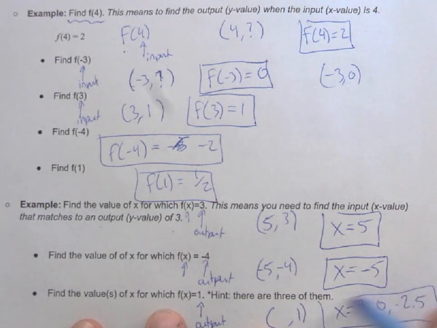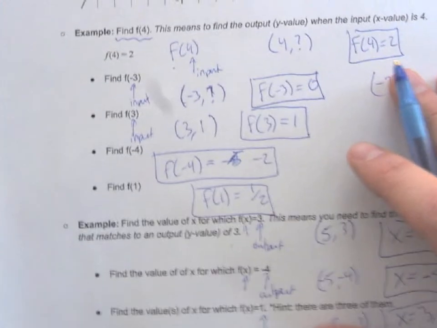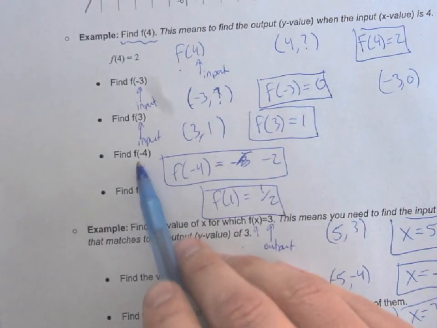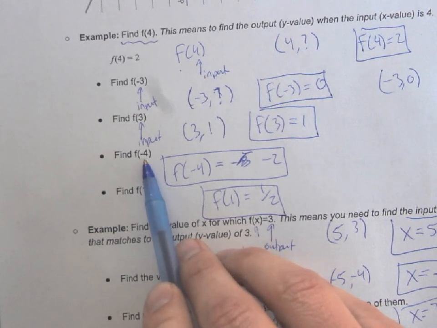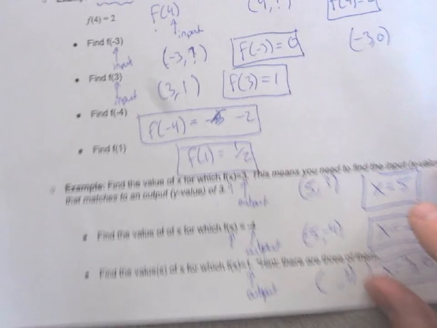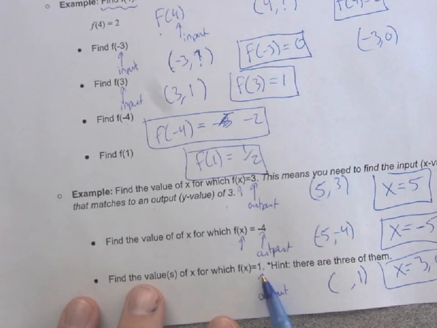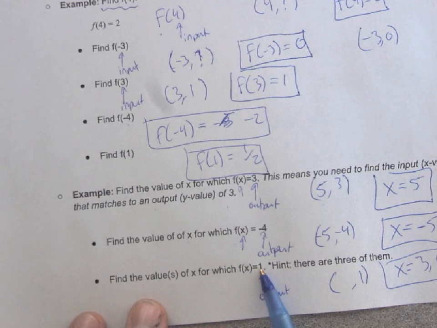Those are your options. Okay, so once again, just to reiterate, the number inside the parentheses is the input. If they give you the input, that's the x value. If the number is not in the parentheses, it's outside the parentheses, we don't know the input, we actually know the output, or the y value.